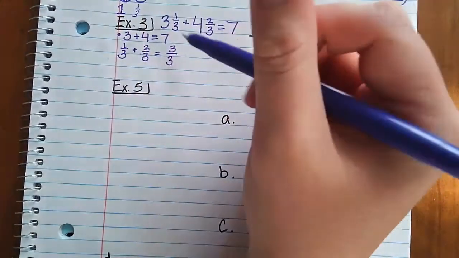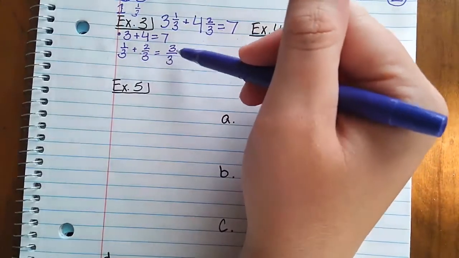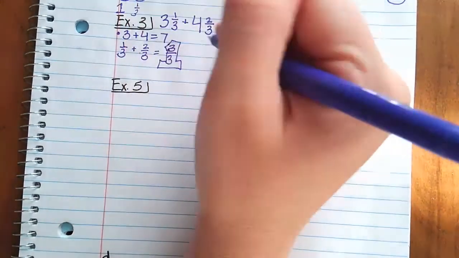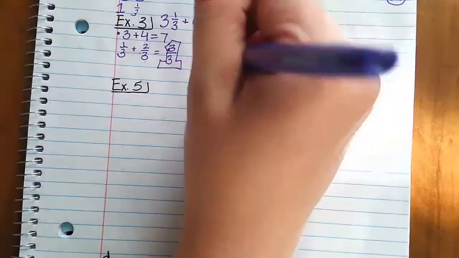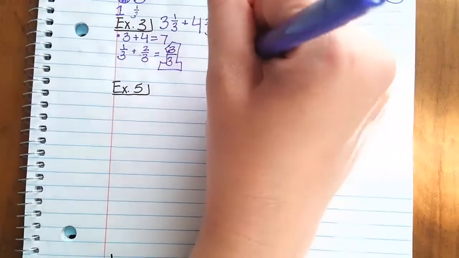Remember, your denominator stays the same. So remember when we had the same number on top and the same number on bottom, the numerator and the denominator are the same, it actually means 1. So I actually have 7 plus 1. So 7 plus 1 gets you to 8. So he walked 8 miles.